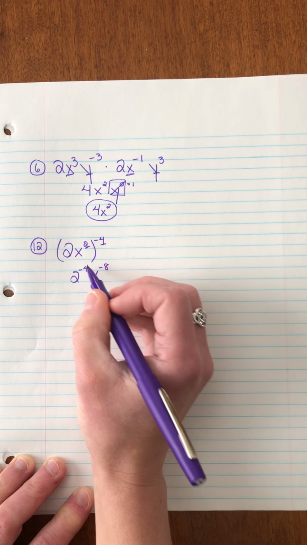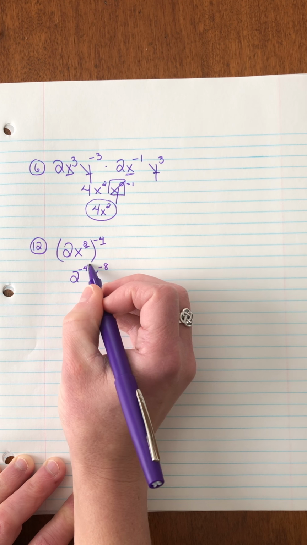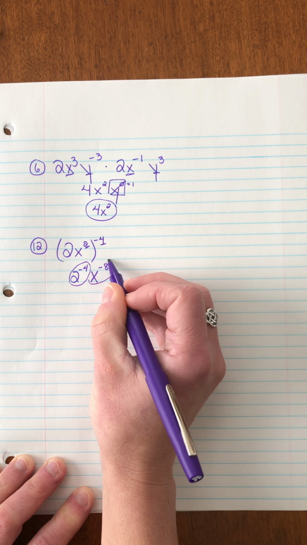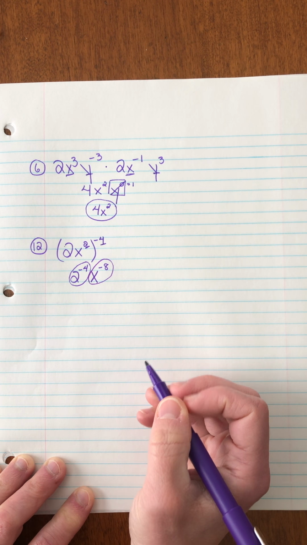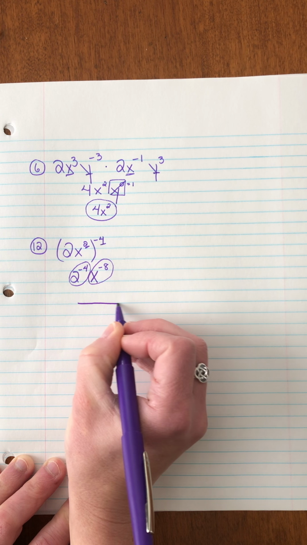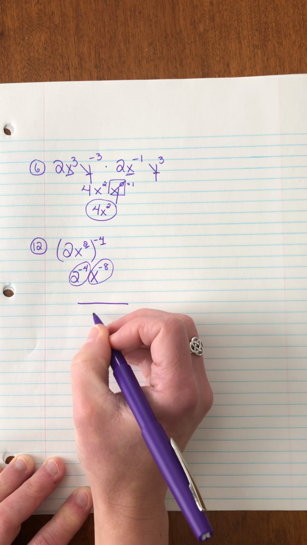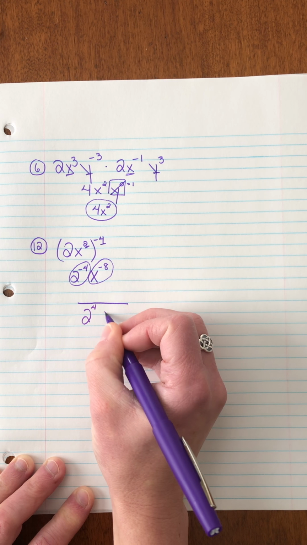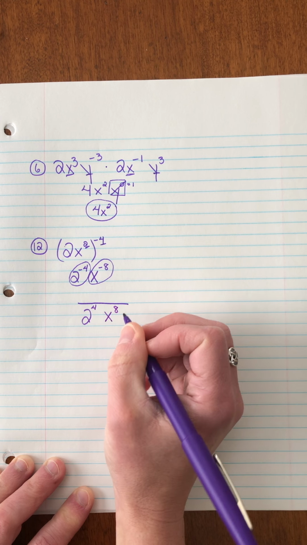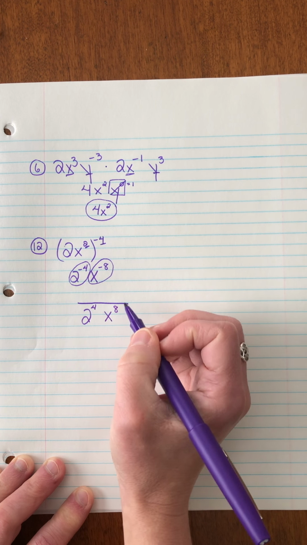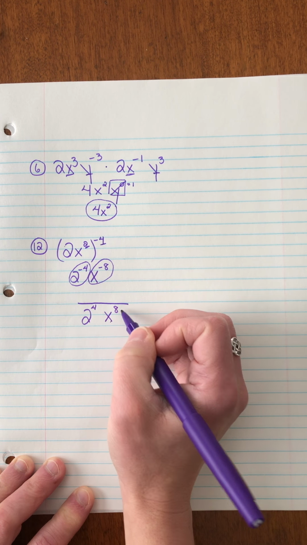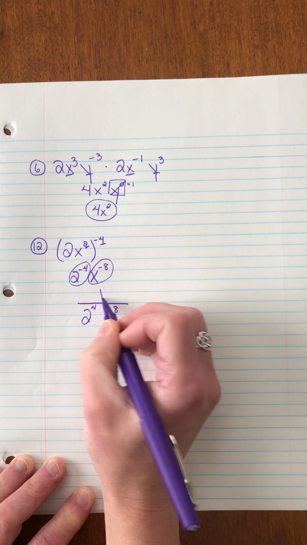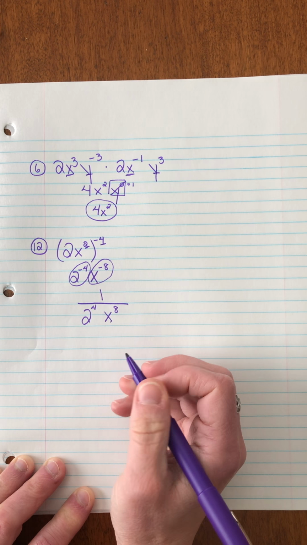All right, so now I look and I see this is a negative exponent with a base, and this is a negative exponent with a base. So what we're going to do is relocate those down into the denominator and make them positive exponents, 2 to the positive 4th and x to the positive 8. And now once we've moved those bases with the exponents down into the denominator and made them positive, we're going to put a 1 up top because there was nothing else left.